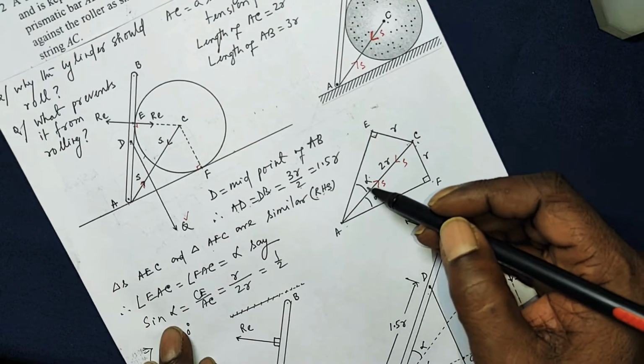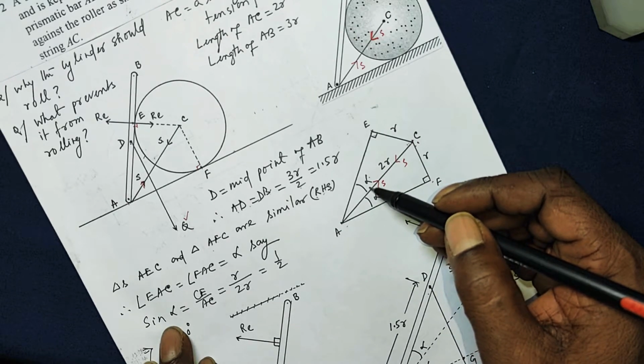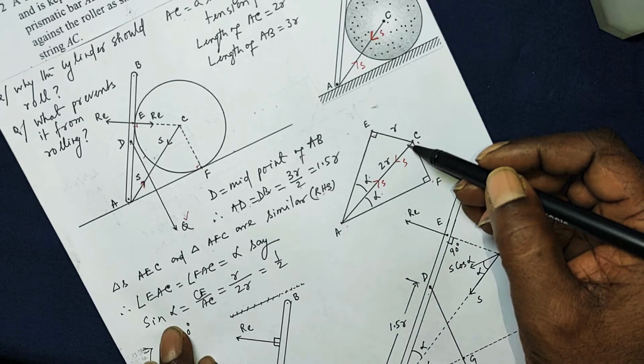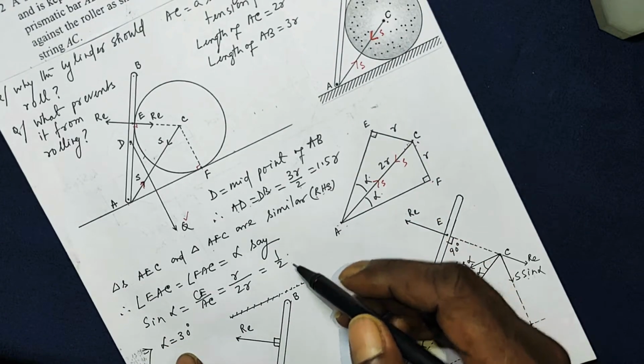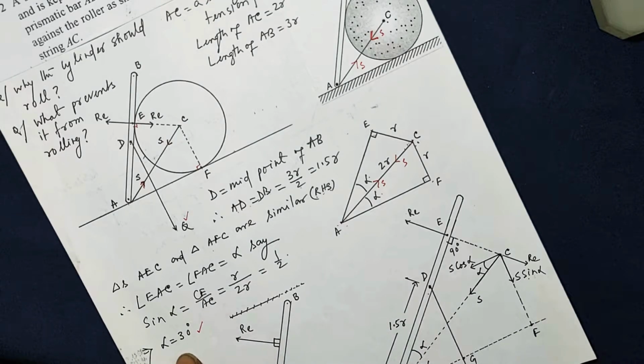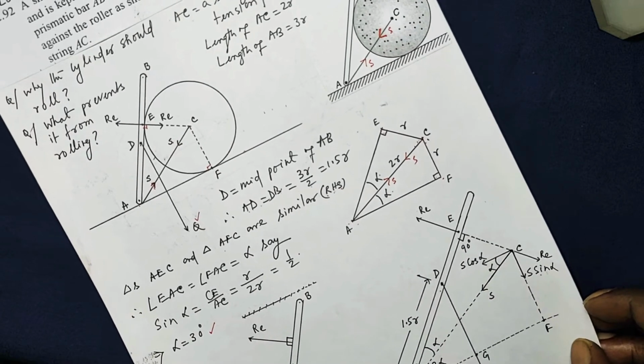So sine of alpha will be perpendicular over hypotenuse, that is CE over AC, that is equal to R over 2R, that is 1 over 2. So alpha comes out to be 30 degrees.